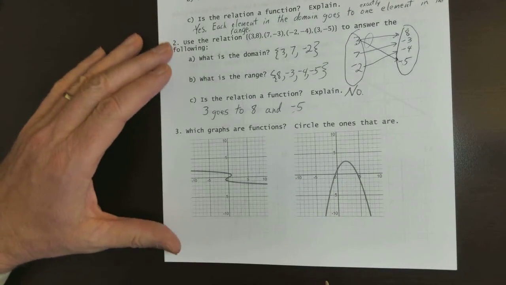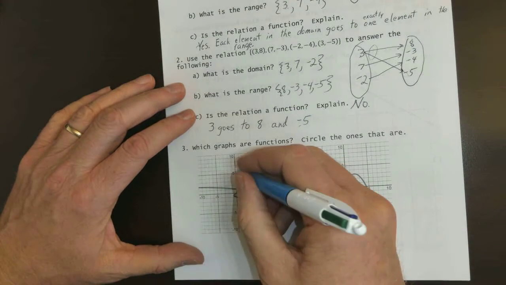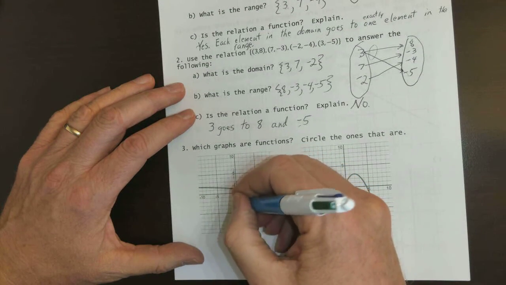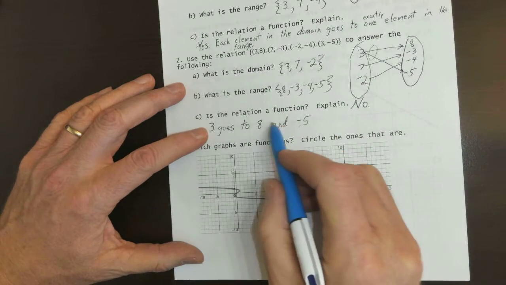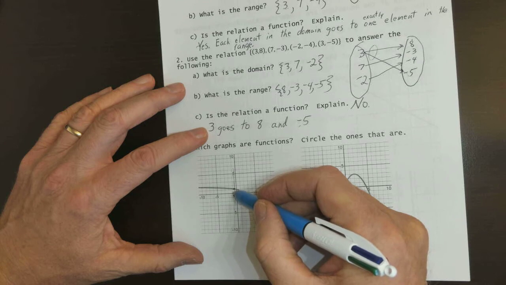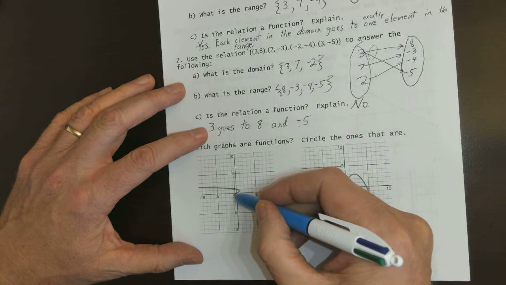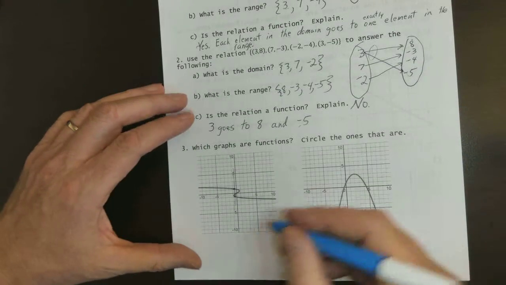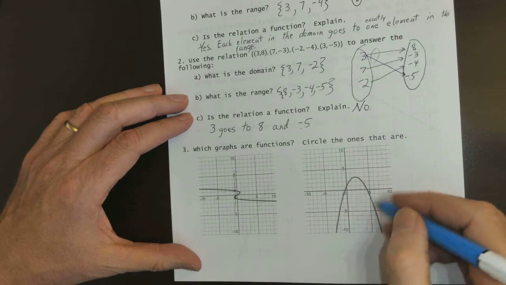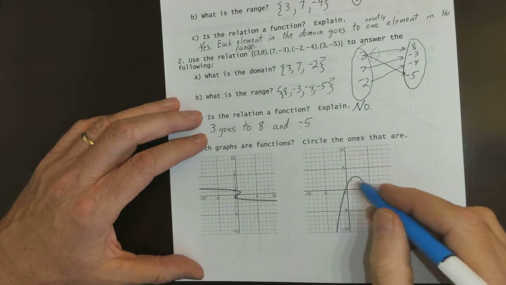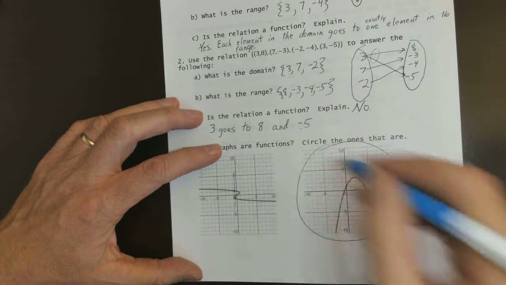All right, which graphs are functions? I got this on this page and that next page. If you remember the vertical line test, it's kind of like the 3 going to 8 and -5. This value, like at 1/2, goes to here, goes to here, and goes to here. It's going to 3 different values, so I'm not going to circle that one. This one does pass the vertical line test. Each x goes to exactly one value for y, so I'm going to circle that one.